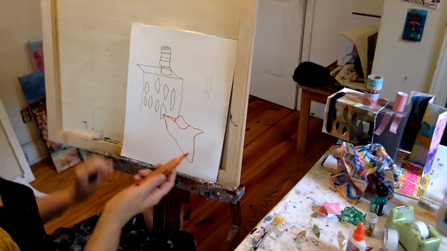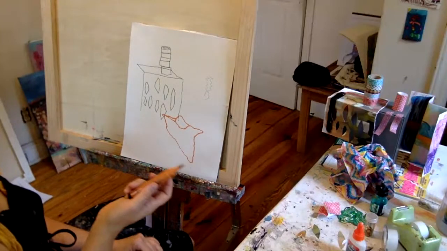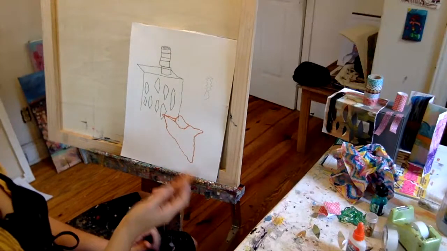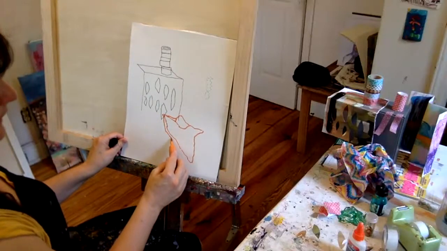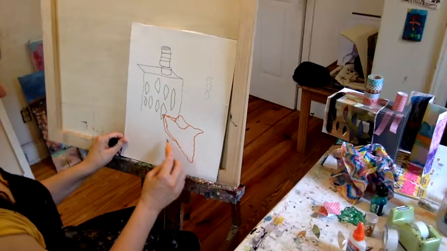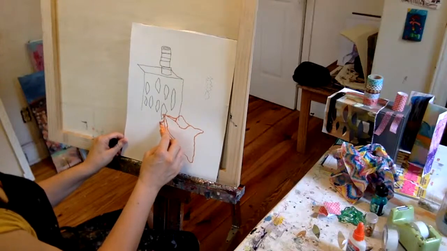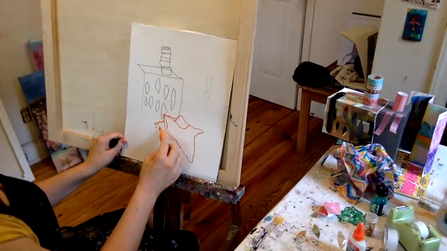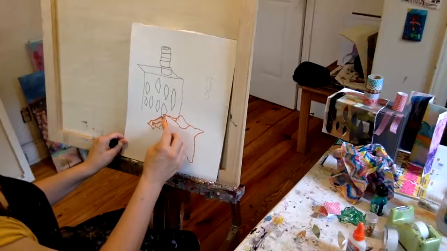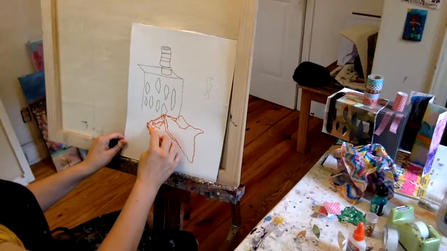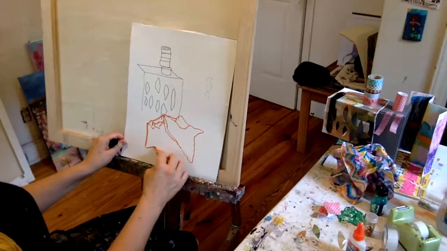So if you do a Google search for paintings of crumbled paper, there is a lot out there to look at. Mostly realistic renditions of it, but I like using it as an opportunity to go a little abstract with it.